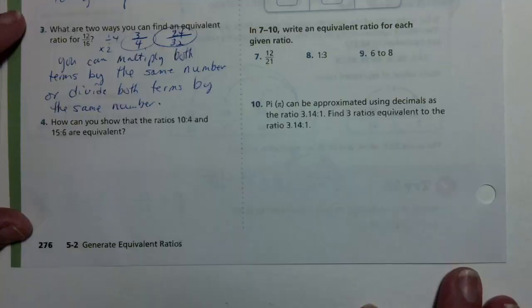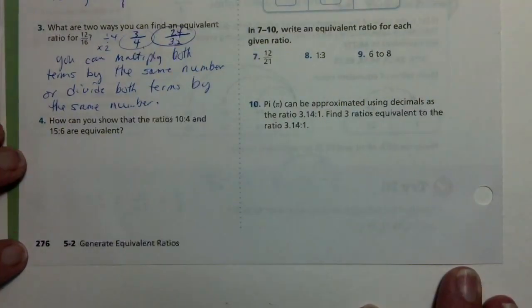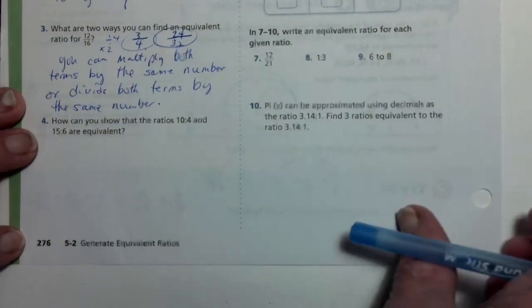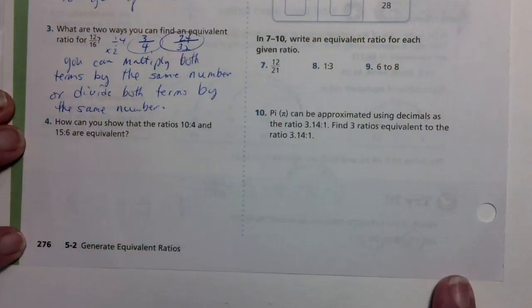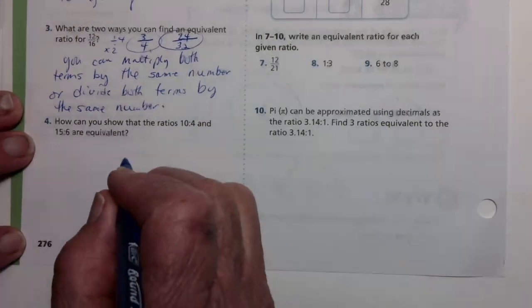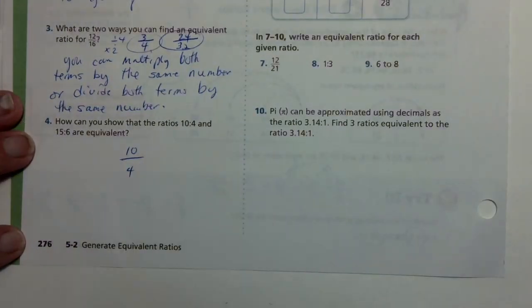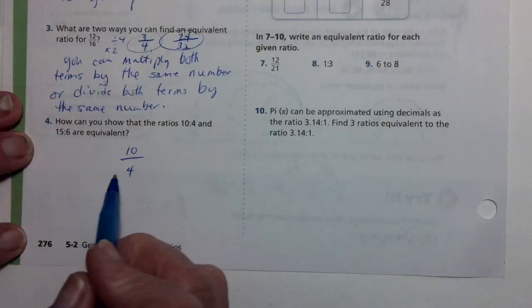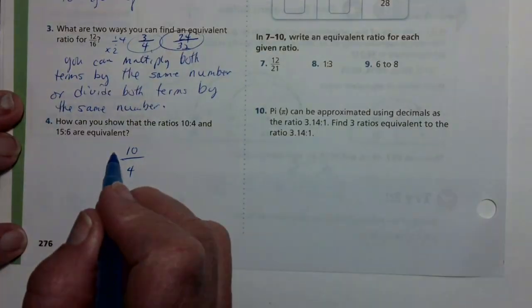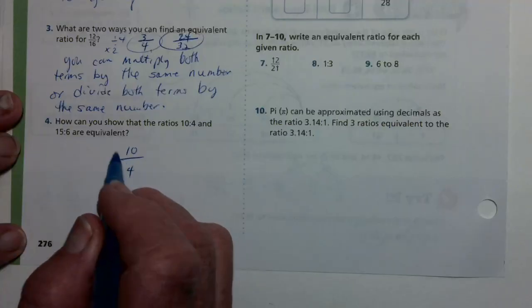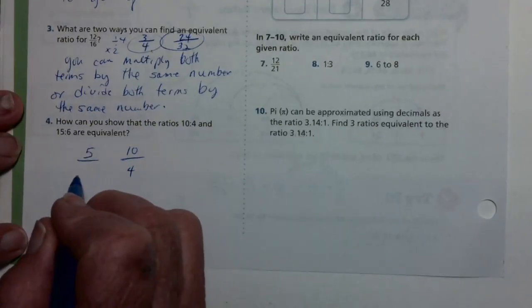Number 4. How can you show that ratios 10 to 4 and 15 to 6 are equivalent? Okay, so I'm going to put 10 to 4 here kind of in the middle. I'm going to go to the left and divide by 2. 10 divided by 2 is 5, and 4 divided by 2 is 2.